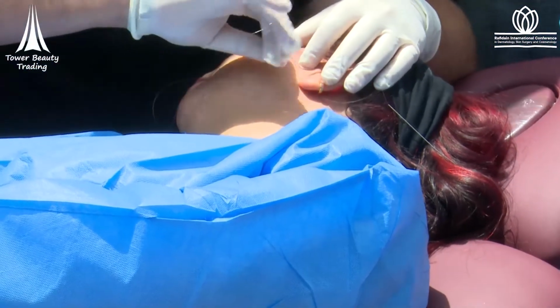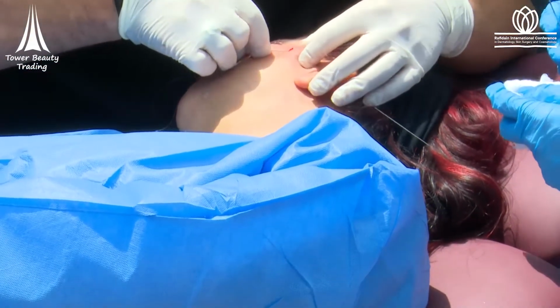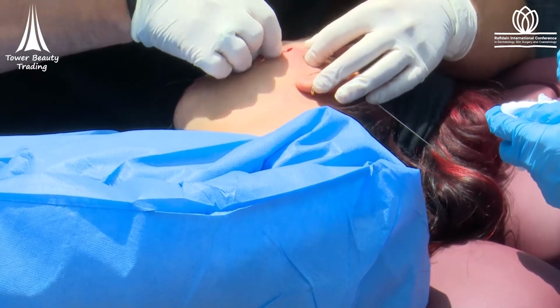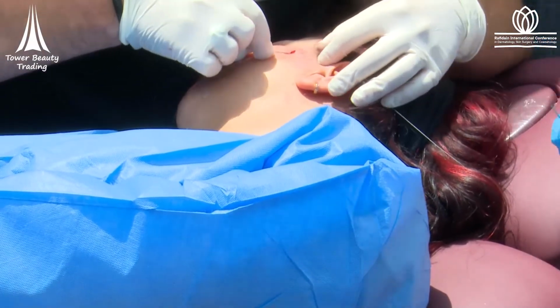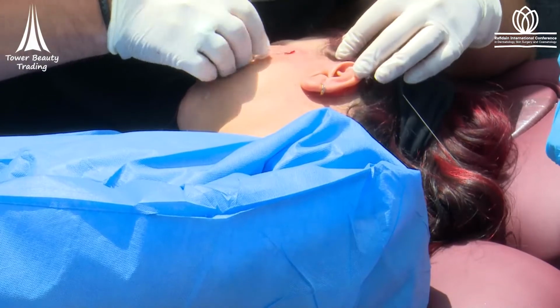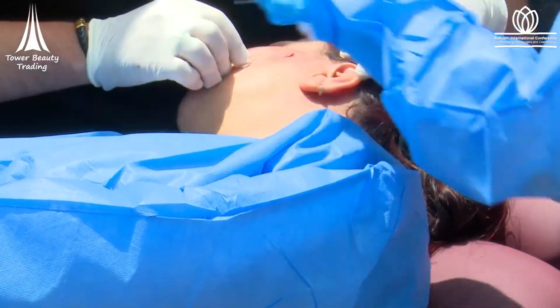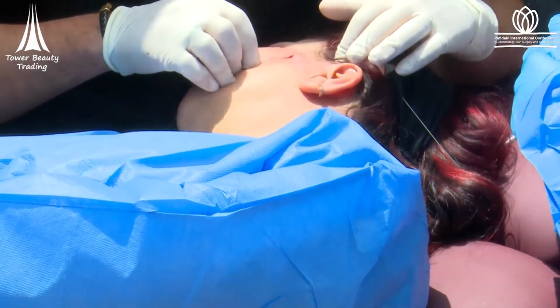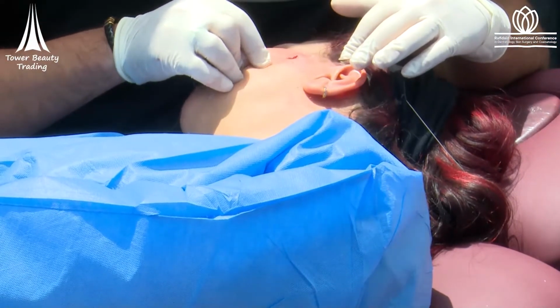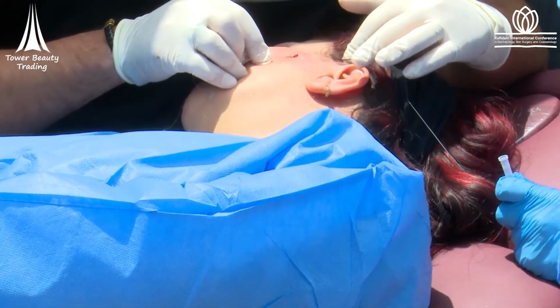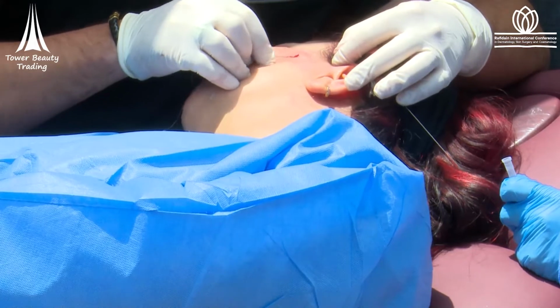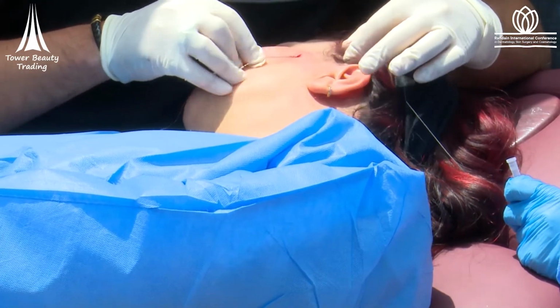So here is my entry, same. Now I go more superficial. If you lose your needle, you are deep. So now I cannot put my finger, so I think I'm deep, so I just pull it out and then re-enter again.